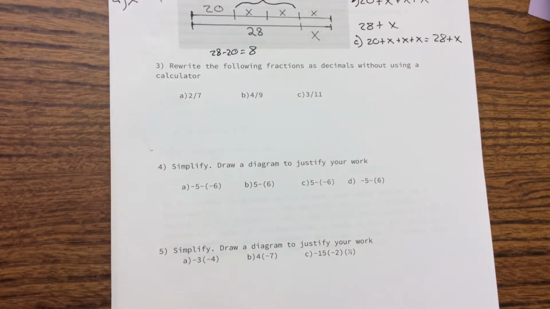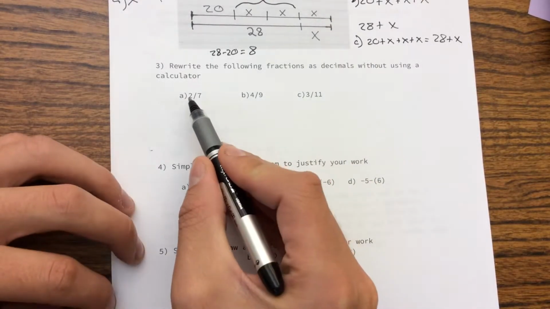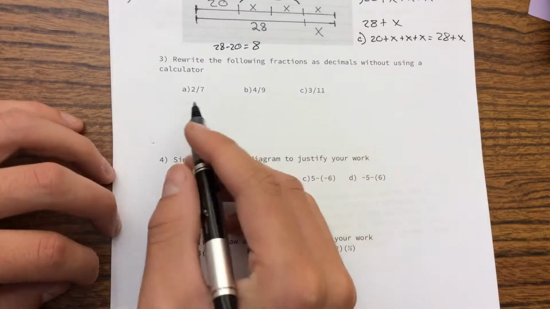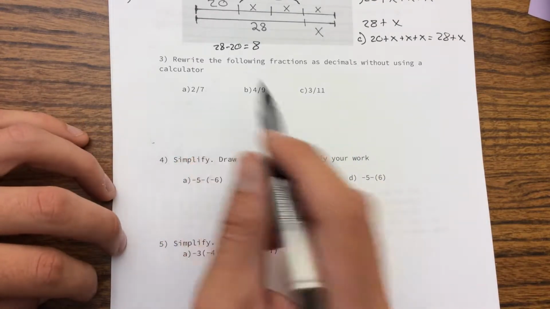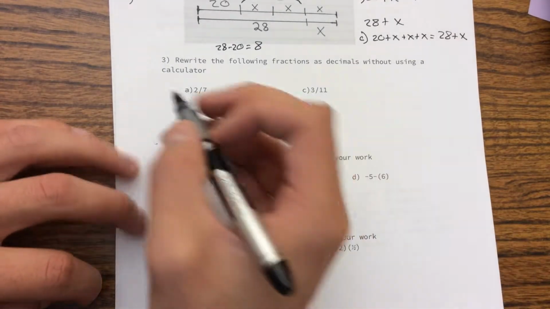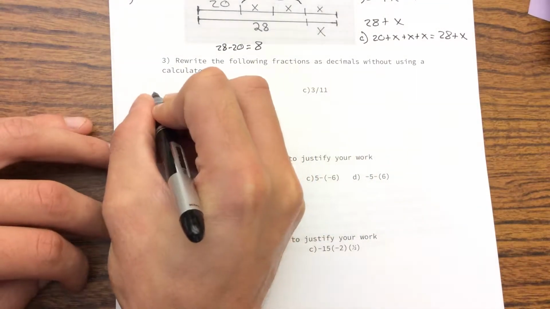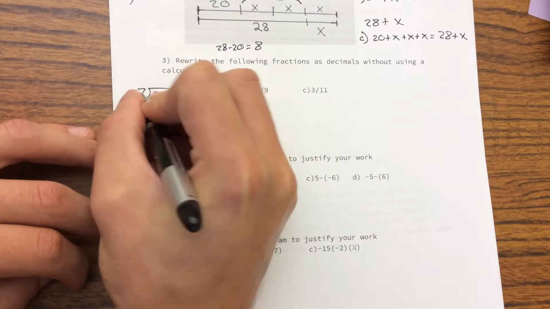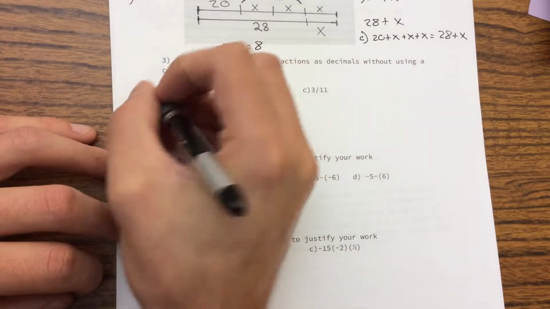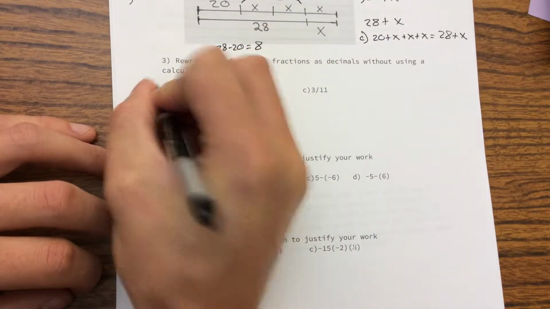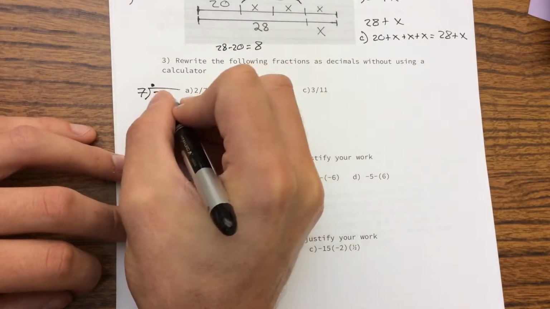All right, number 3. Rewrite the following fractions as decimals without using a calculator. We know that all fractions are division problems, and all division problems can be turned into decimals by just dividing the numerator by the denominator. So I'm going to start with 2 on the inside and 7 on the outside. Here we go. 7 does not go into 2. Put a decimal point. I can put a 0.